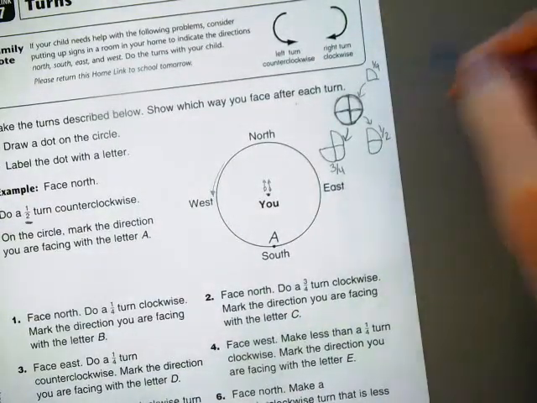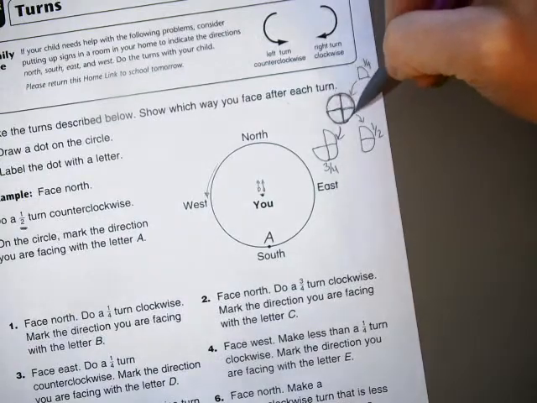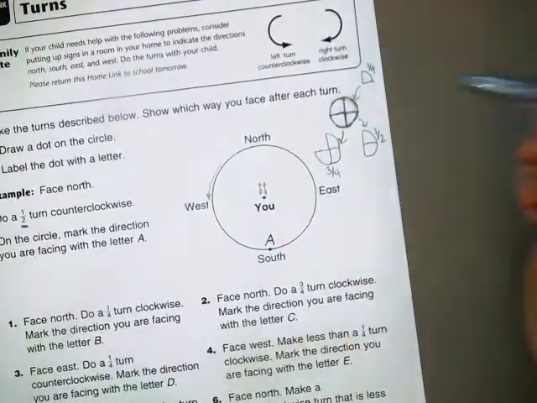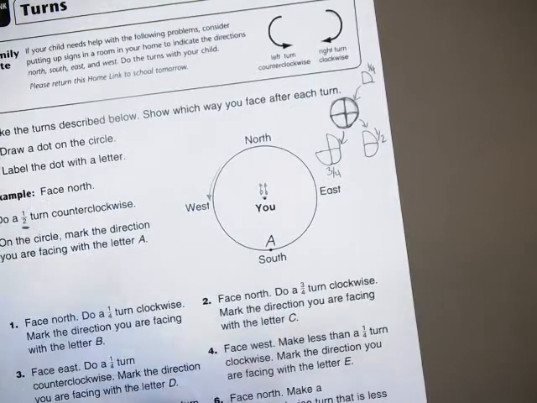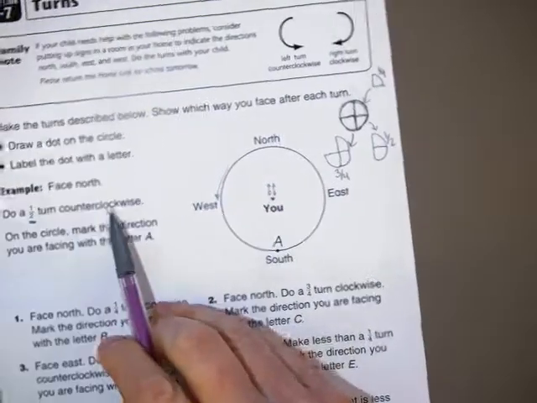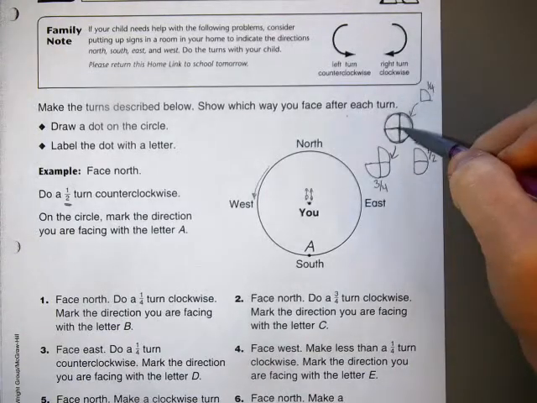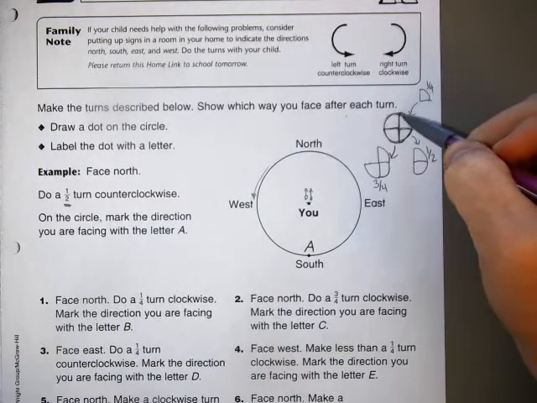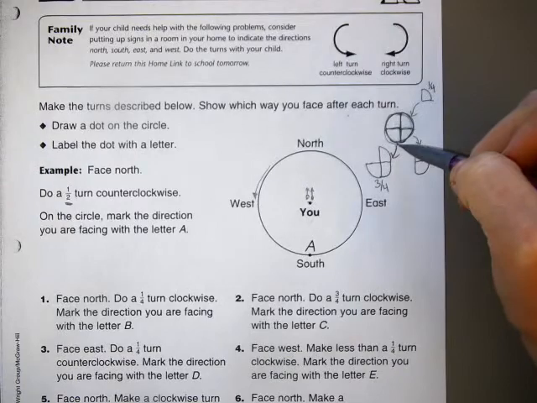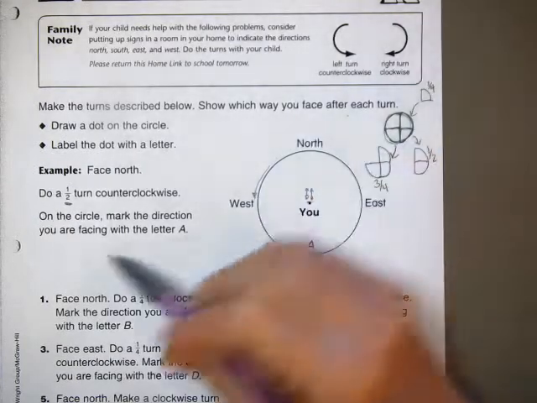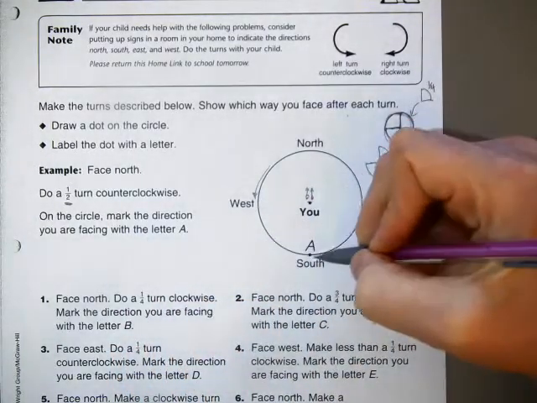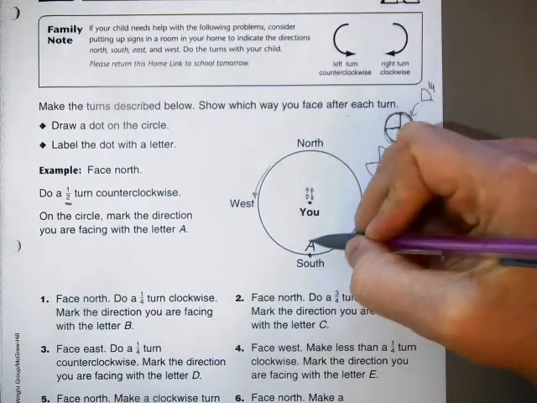This would be if you were going clockwise or to the right, but in this case we have to go 1/2 a turn counterclockwise, so 1/2 a turn to the left. So I know a half a turn is this many. I'm going to start here, and I know that I'm facing north, so I'm going to go 1, 2. And on the circle, mark the direction you're facing with the letter A. That's going to be south, right here.